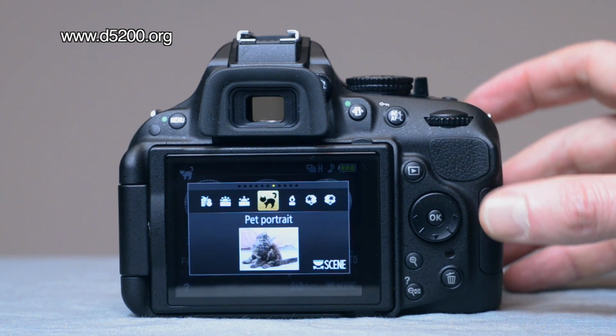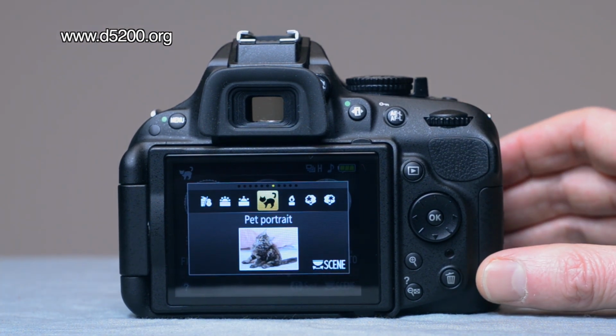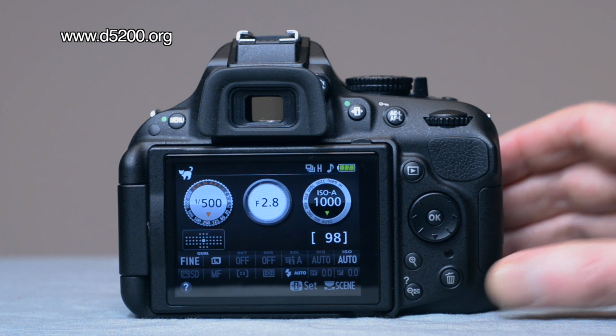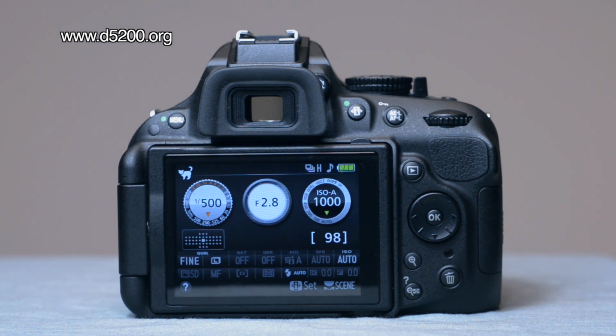The one after that is pet portrait, which I'm sure will be very popular. That will give you a slightly faster shutter speed, and also will switch off the AF assist illuminator so that your cat or dog, as we assume that's what they'll be, doesn't get particularly spooked by the flash going off beforehand.